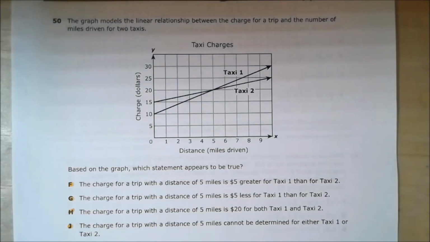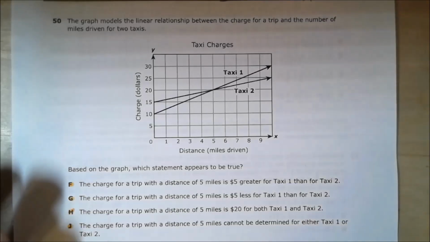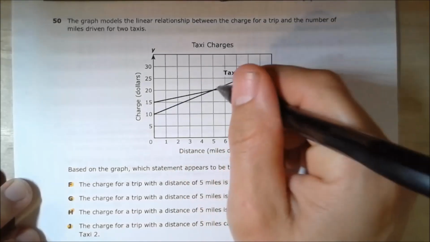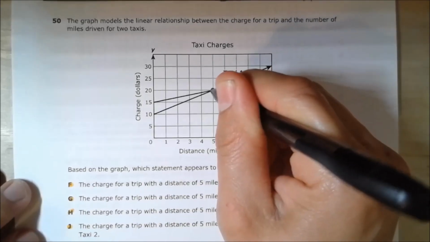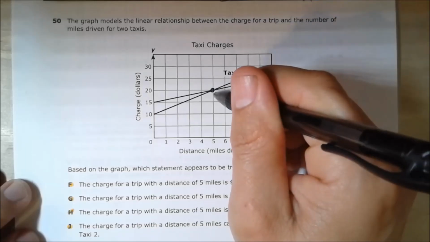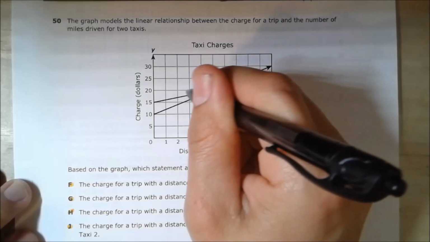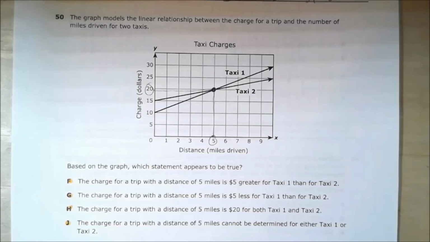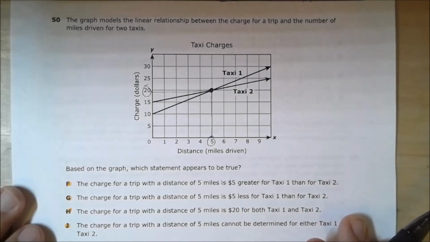Number 50. The graph models the linear relationship between the charge for a trip and the number of miles driven for two taxis. Based on the graph, which statement appears to be true? So let's take a look at our graph real quick. Keep in mind that anytime you have simultaneous linear equations and they're graphed, your answer is always going to have something to do with the solution, which is the point where the lines intersect. So it's going to have something to do with either this 5 right here or this 20. So we know we're going to be looking for something related to that 5 and 20, that point of intersection. Let's read all of our statements.